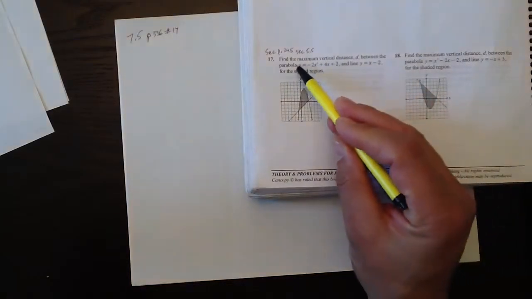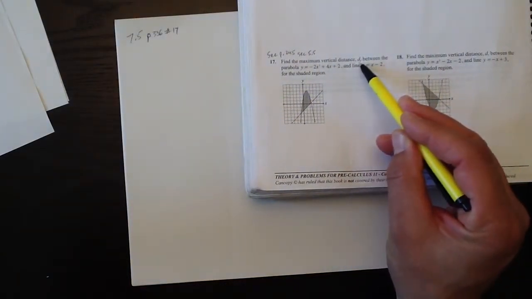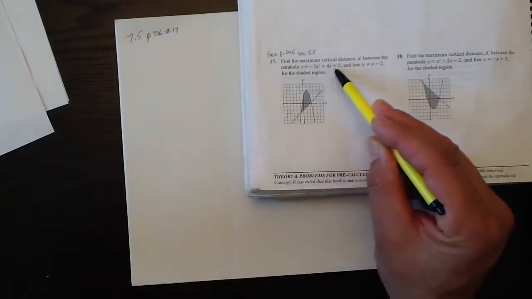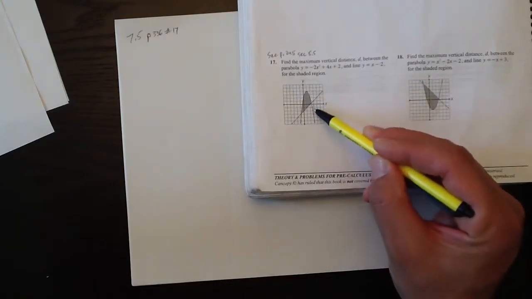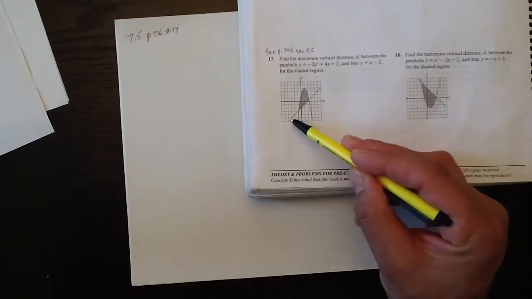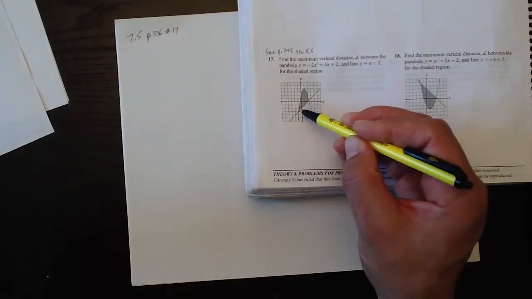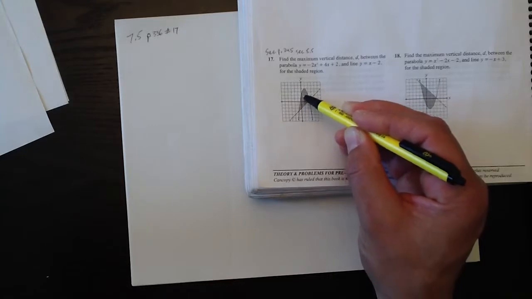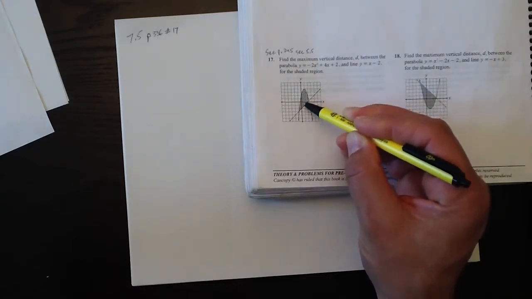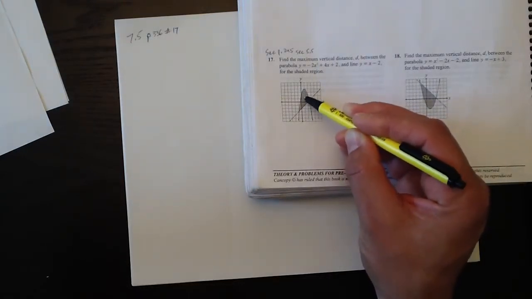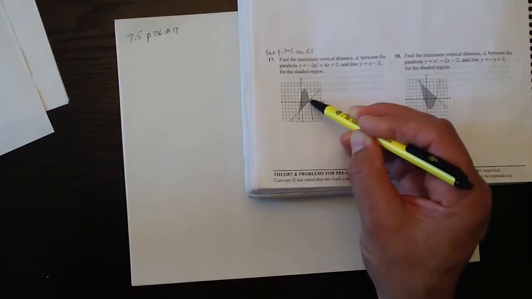So it says that you're looking for the maximum vertical distance, d, between the parabola defined by this line here, and this line here, which is the straight line. If you look at the vertical distance between any point on this line and the corresponding curve up here, as x gets greater from here to here, the vertical distance gets larger and larger to a point about here, where it then starts getting smaller and smaller.